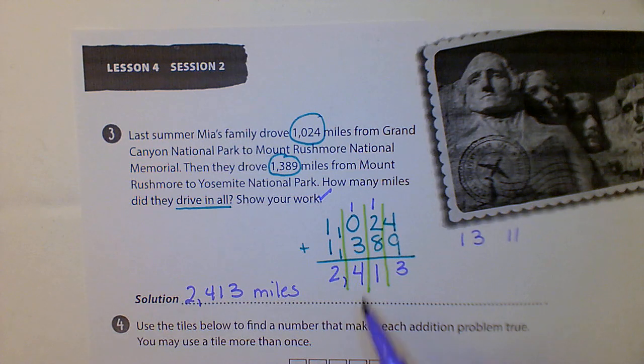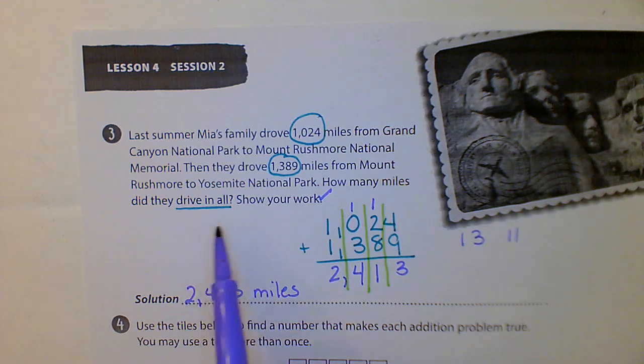And you could have written a whole sentence. You could have said that they drove 2,413 miles in all. See, how many miles did they drive in all? They drove 2,413 miles in all. All right, let's take a look at the next one.